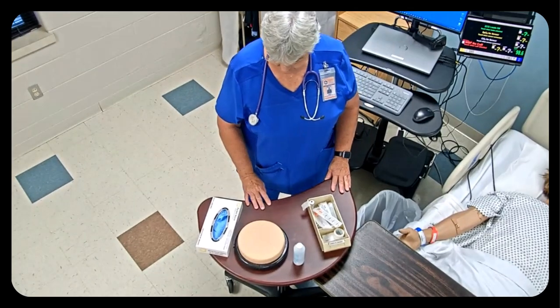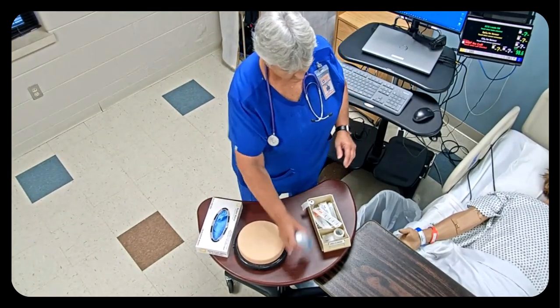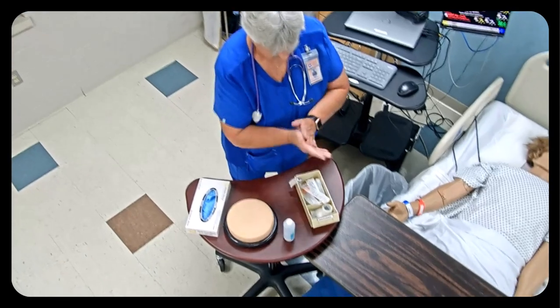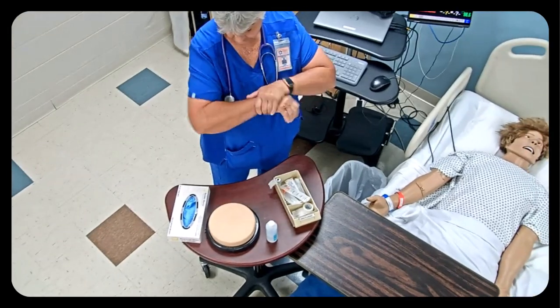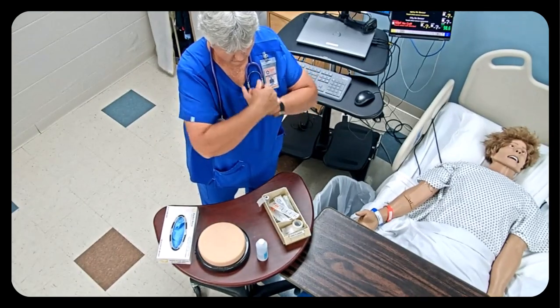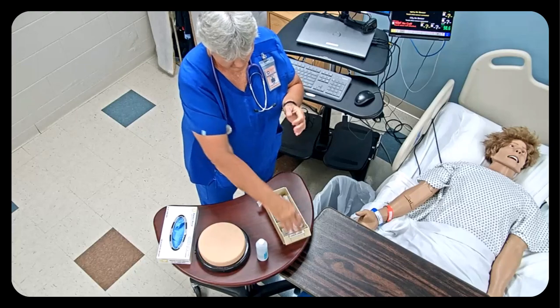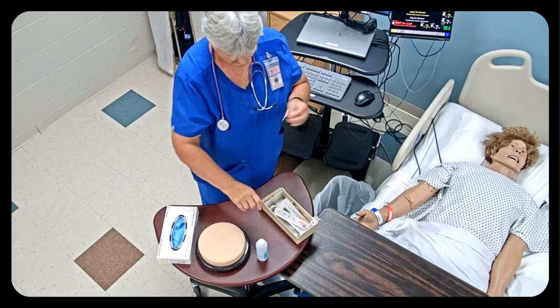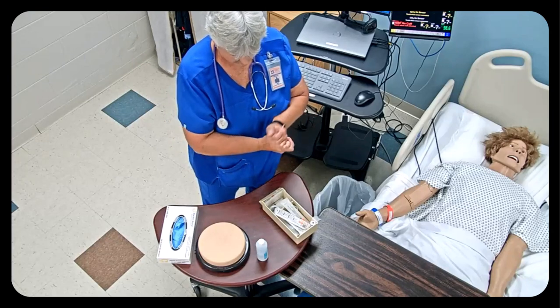When I get to the med room, I'm going to go ahead and do a medical hand wash. Now, as a student, the nurse will have pulled all your meds for you, and she'll have it in a drawer like this, and so you need to find the room number on there.